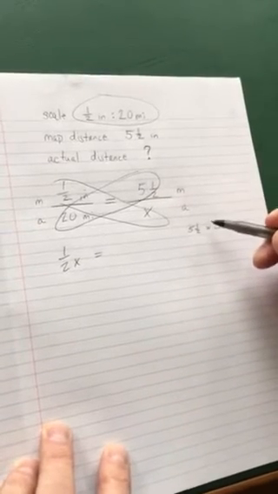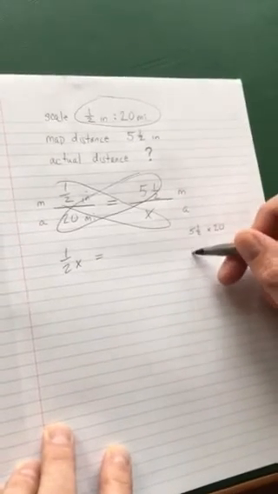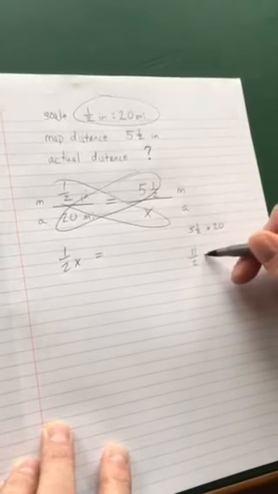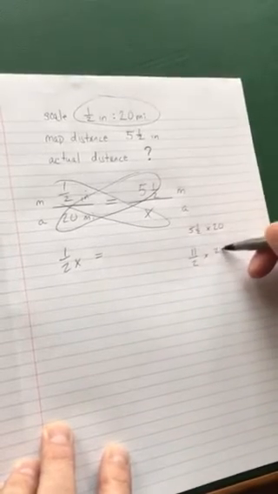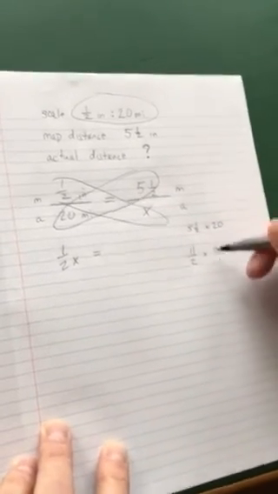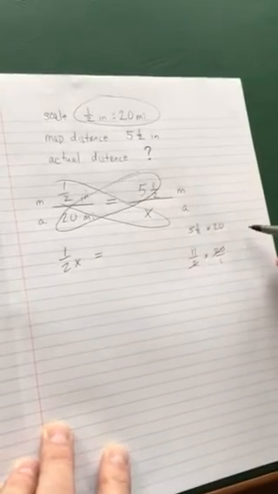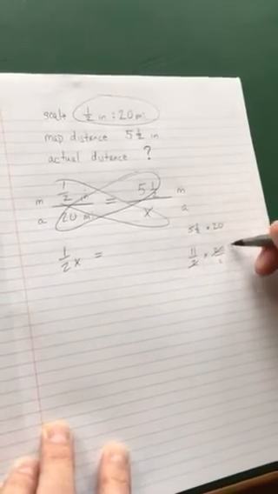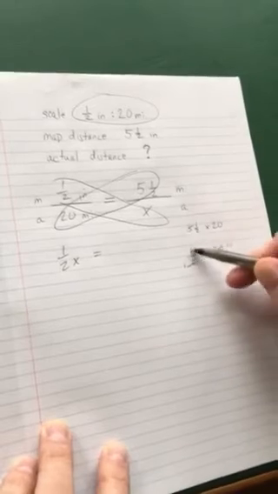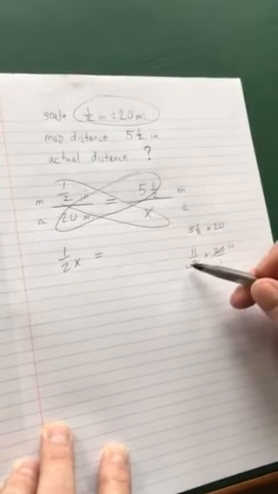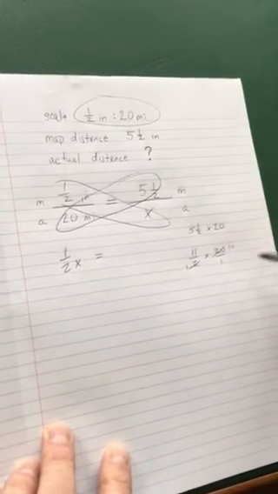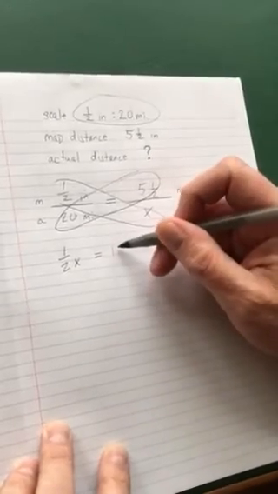We can go improper fractions, where we make this 11 over 2 times 20 over 1. We could simplify before we multiply, and this becomes 10, and this becomes 1, and then 11 times 10 is 110, and 1 times 1 is 1, and 110 over 1 is 110.